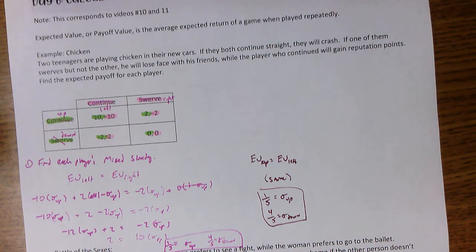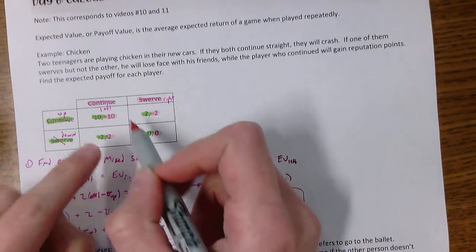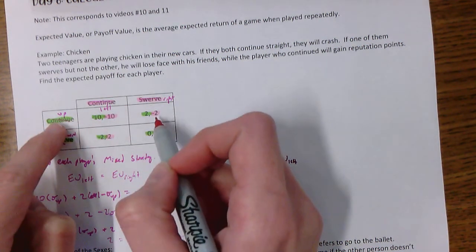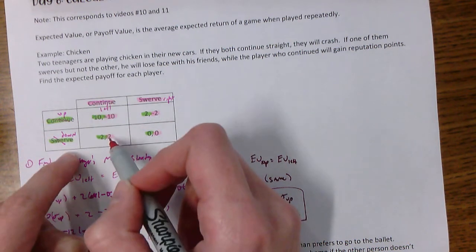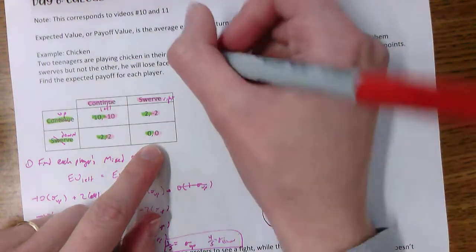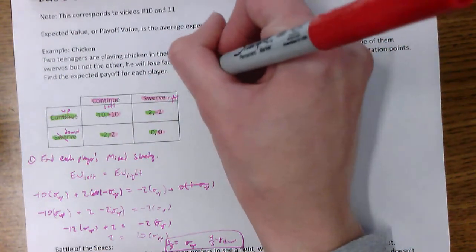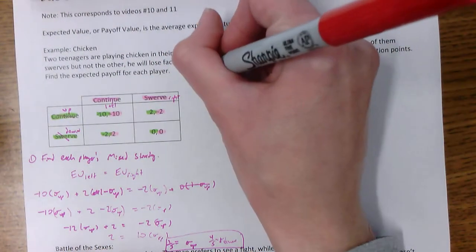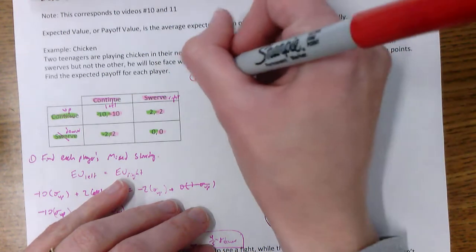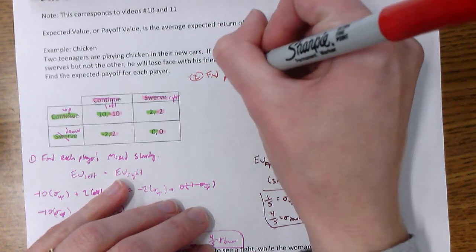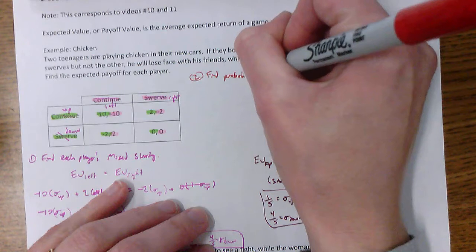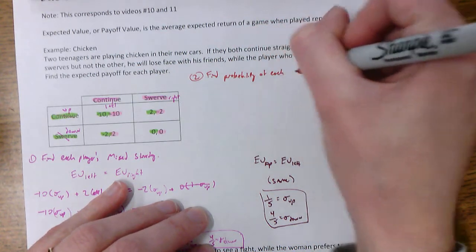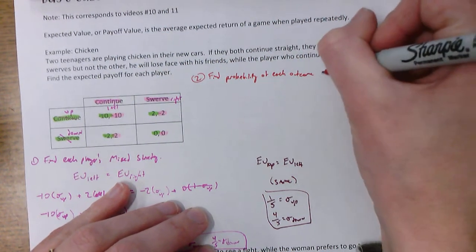All right, so now step 2, we're going to come back up to this table and find the probability of each of these 4 things happening: either we both continue, one swerves and one doesn't, the other one swerves and the other one doesn't, or they both swerve. Okay, so here was step 1, here's step 2 up here. Going a little all over the place for this problem. So for step 2, we're going to find the probability of each outcome occurring.